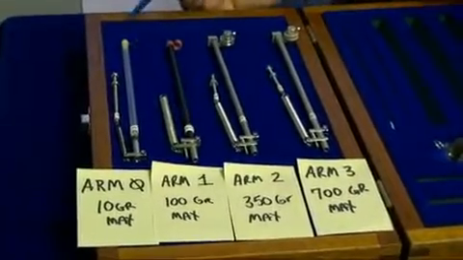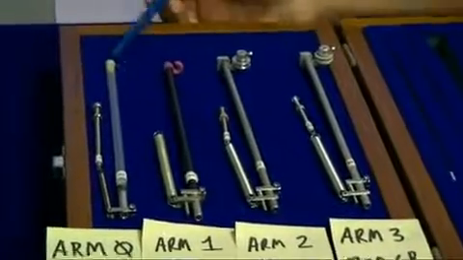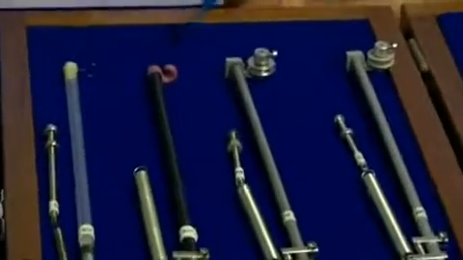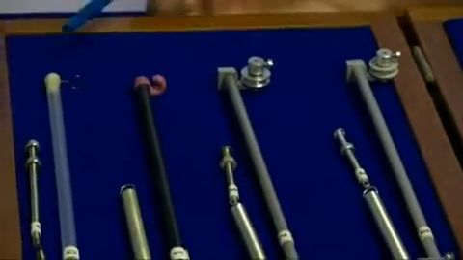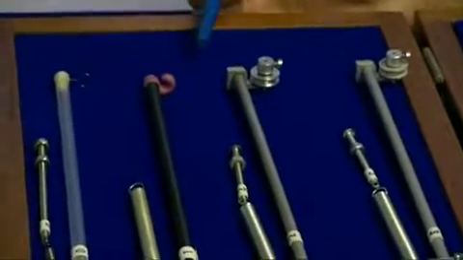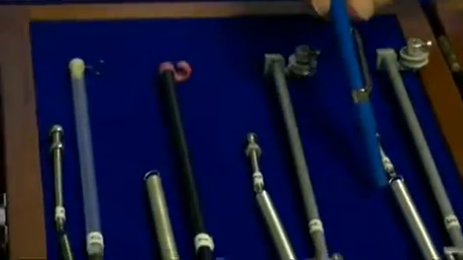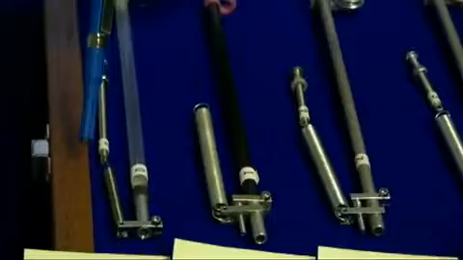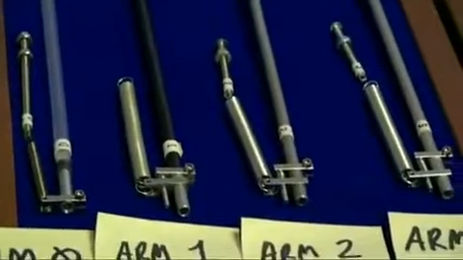Here we are showing the tension arms that come with each and every CTT. Arm number 0, arm number 1, arm number 2, and arm number 3. Each of these arms, as you can see, have a different yarn guide and different spring. The springs are responsible for applying and maintaining the tension.